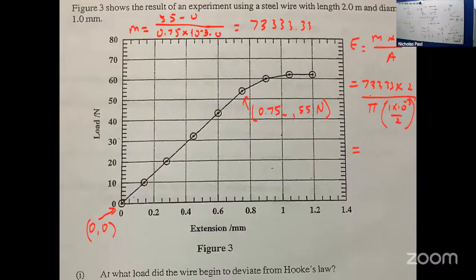So you have to work out the area, and you should get back the same thing, 1.87 by 10 to the 11 pascals.